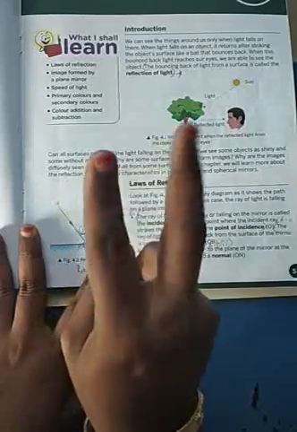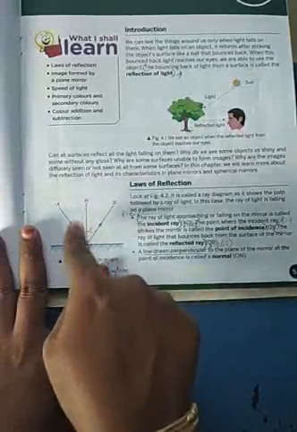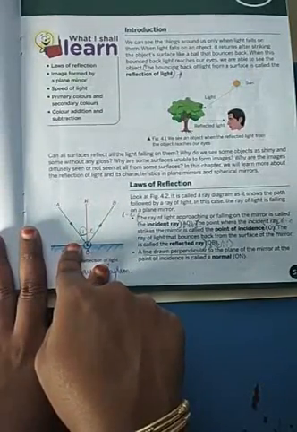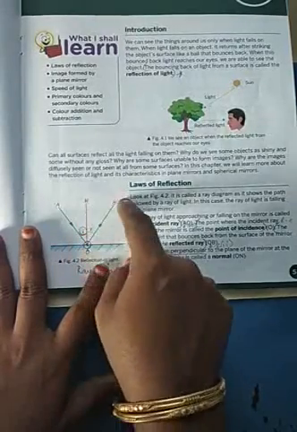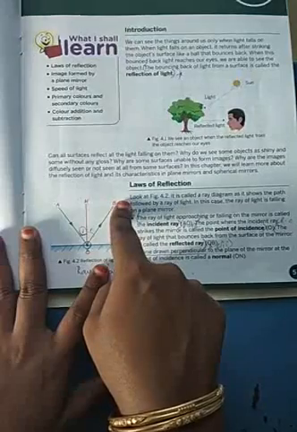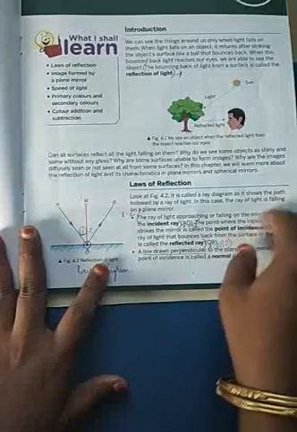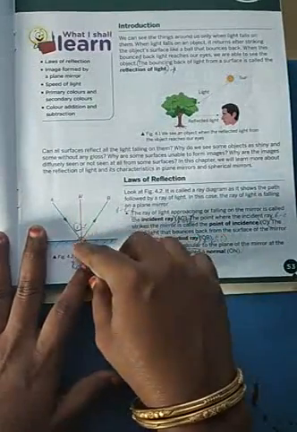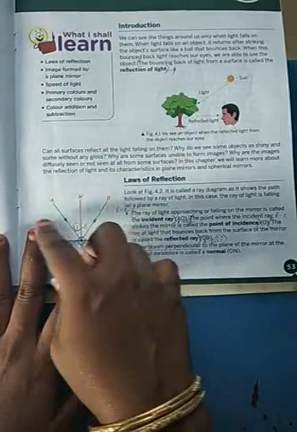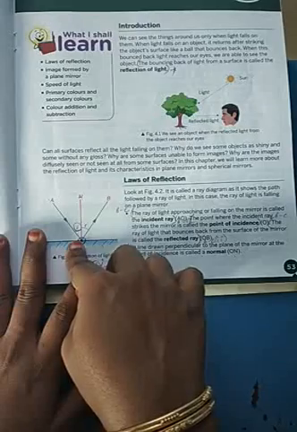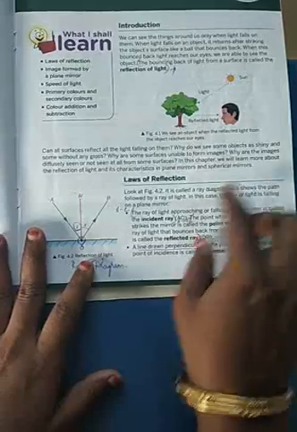And now we will be having two angles formed. The angle AON is called the incident angle or angle of incidence. Then there is another angle called NOB, and that angle is called the reflected angle or angle of reflection. That is what the law will say, that the angle of incidence is equal to the angle of reflection. There will be an incident ray, a normal, and a reflected ray. So these are the two laws which you will be seeing here.